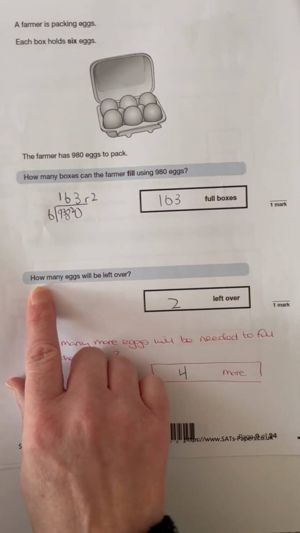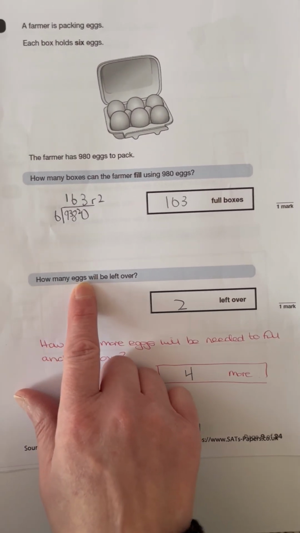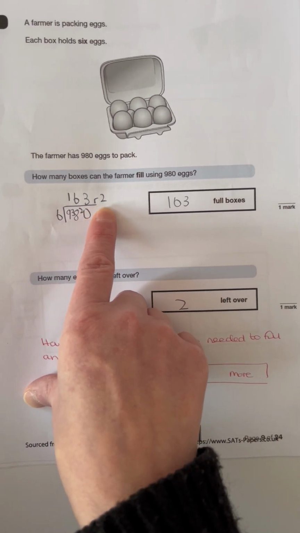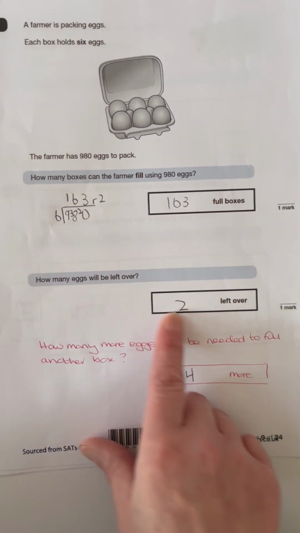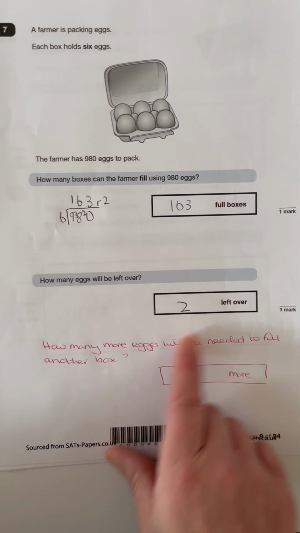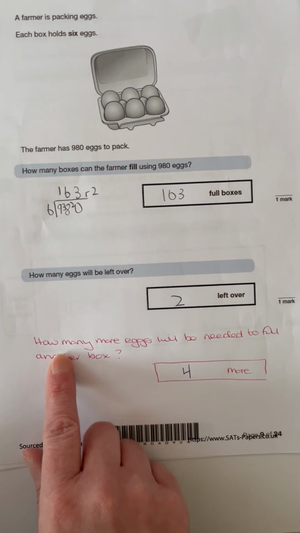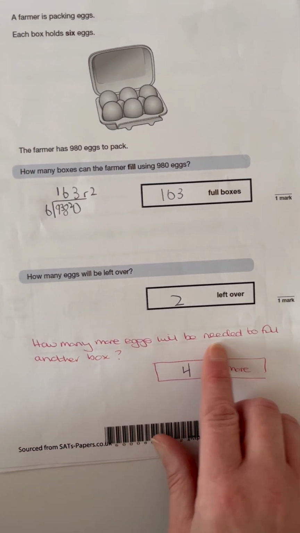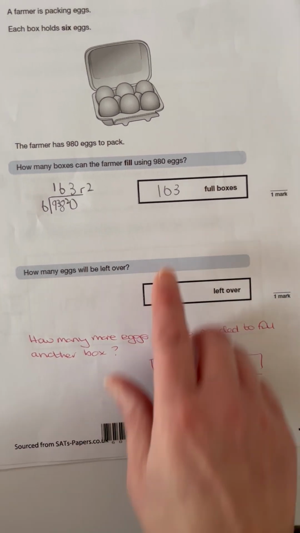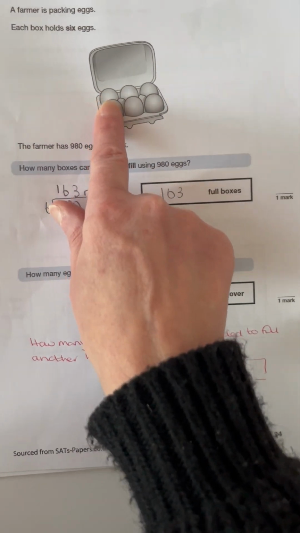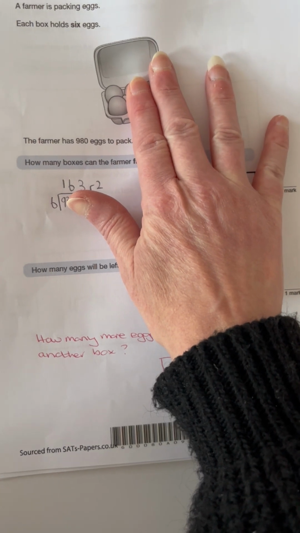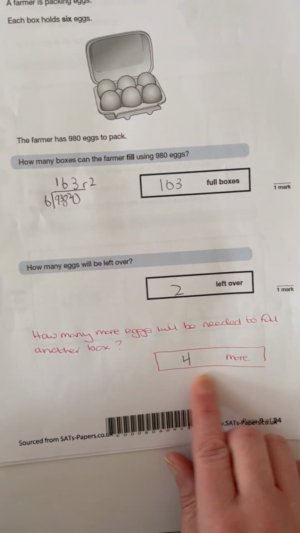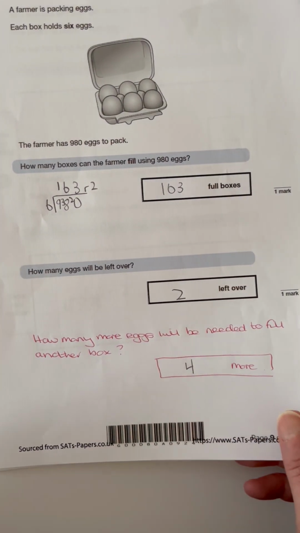Okay. The next part of the question is, how many eggs will be left over? This is where you've got your remainder number. So we've got a remainder of 2, so there will be 2 left over. I've added another question just to help your understanding. How many eggs will be needed to fill another box? If we're looking at 6, we know we've got 2, so we need to fill that with 6 eggs. So we're looking for 4 more eggs to fill that box.